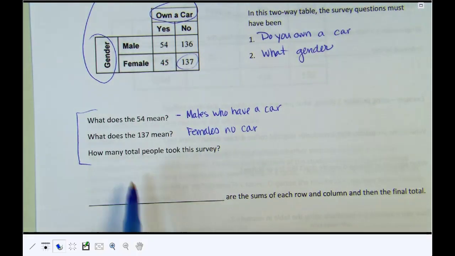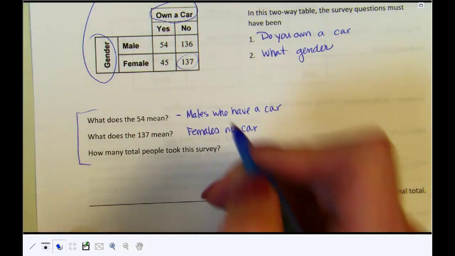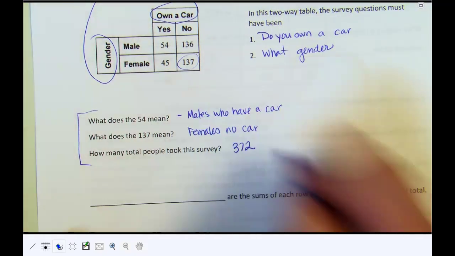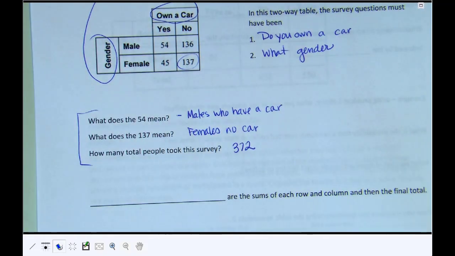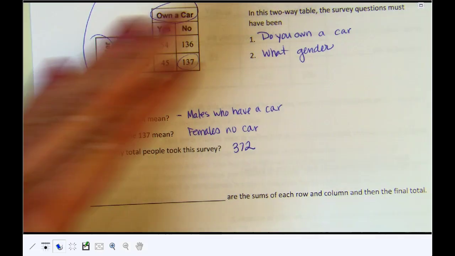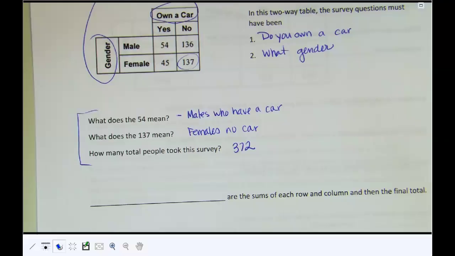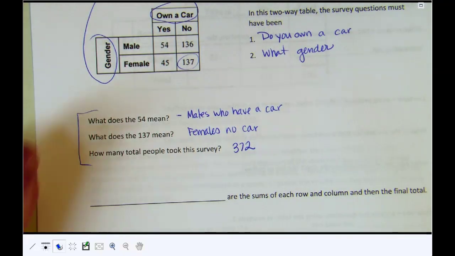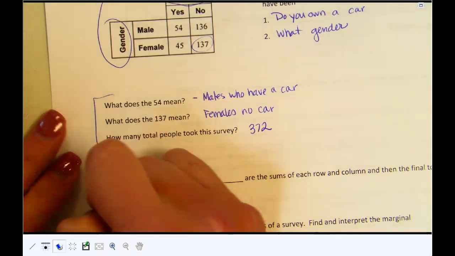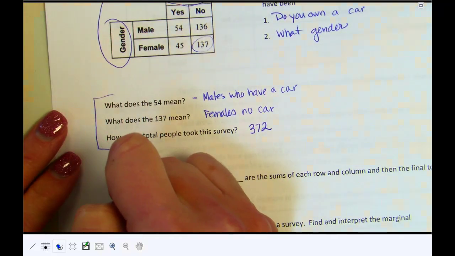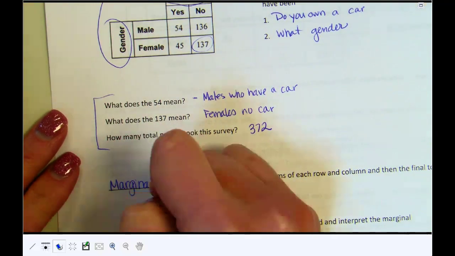Okay, now, how many total people took this survey? I got 372, but I know 372 is correct. How do we get that 372? Add them all up, right? Because these are the only choices that we have reported to us. That's all that people answered. So 372 is what we've got. Now, here's a term for you. It's called a marginal frequency.